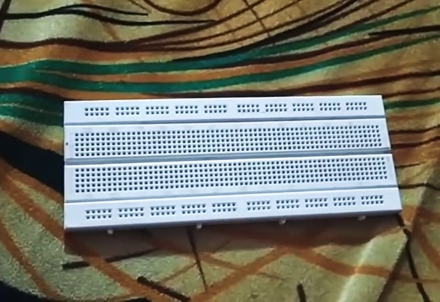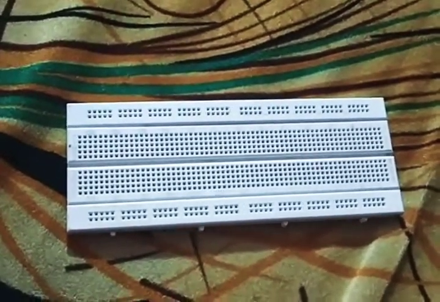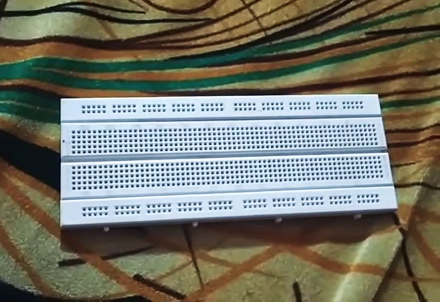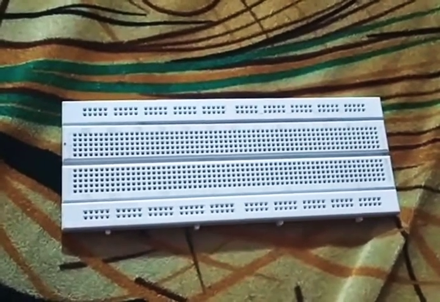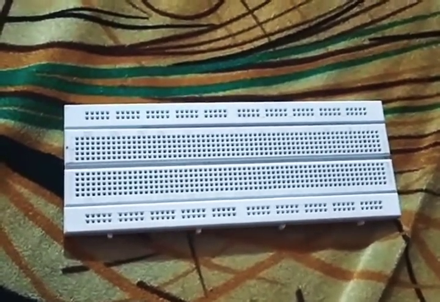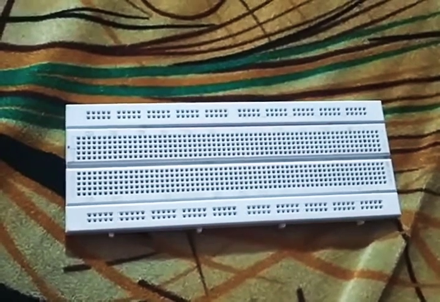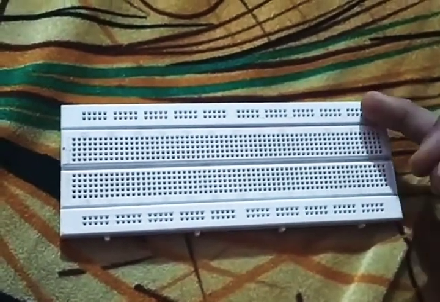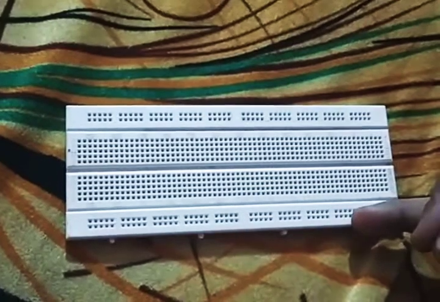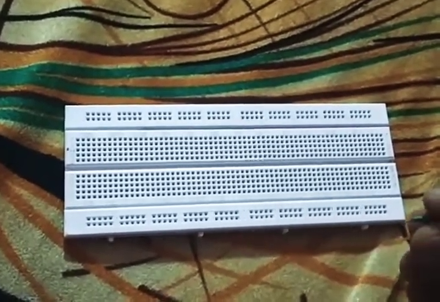Suppose we are going to make an LED circuit, but the problem is how we can place the components inside this breadboard. Approximately 400 holes are there, but the orientation in which we can put the components in all of these four sections is quite different. So that we will discuss in this video.